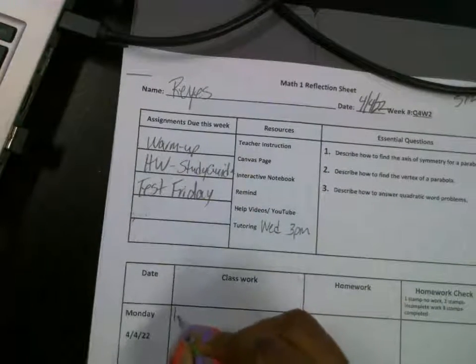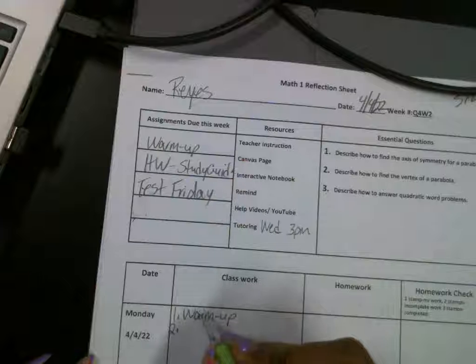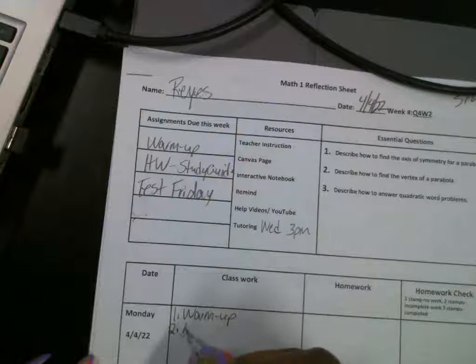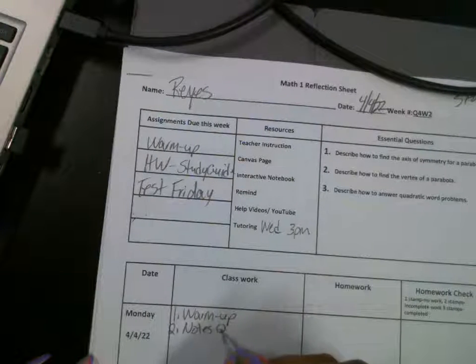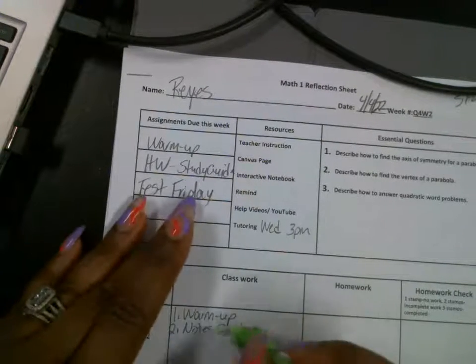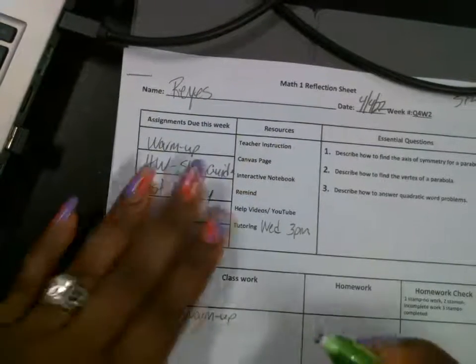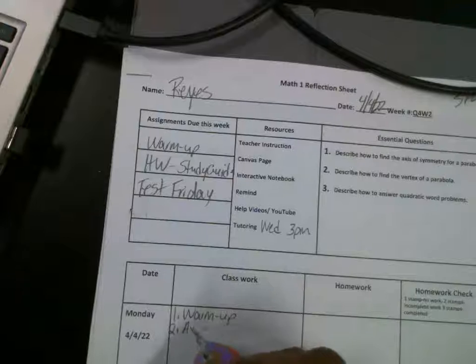Today we're going to do the warm up. You should have already completed the warm up. You had time to do so. And then we're going to talk about word problems. So we're going to do some notes on quadratic word problems. But I do need to finish the sheet, axis of symmetry. I need to do that sheet first because I forgot I didn't finish that sheet. So we're going to finish the axis of symmetry sheet first.